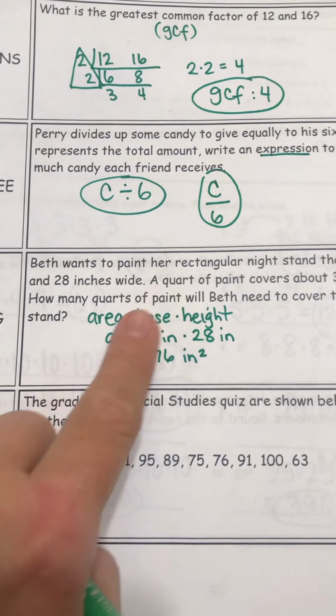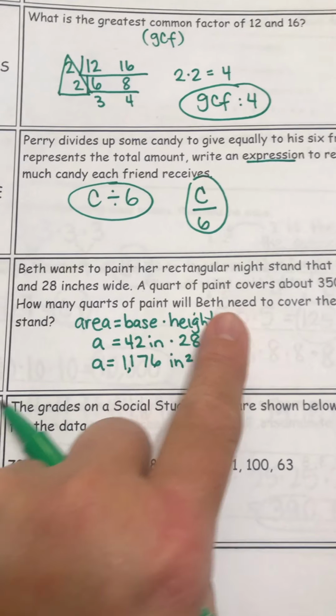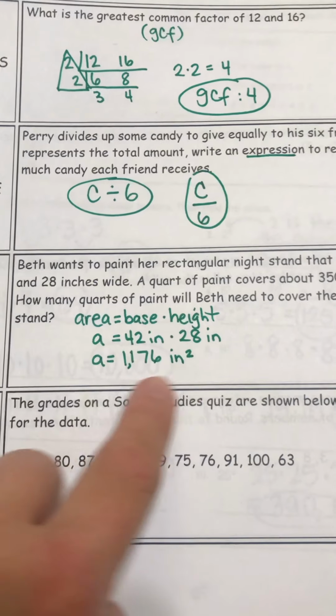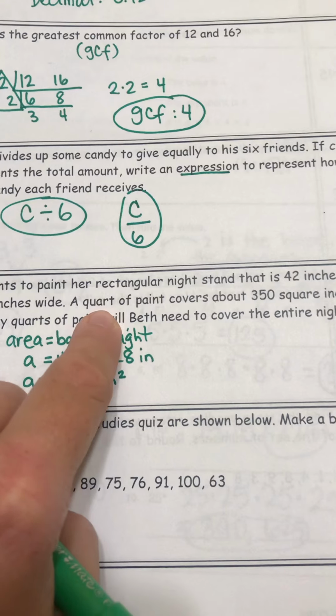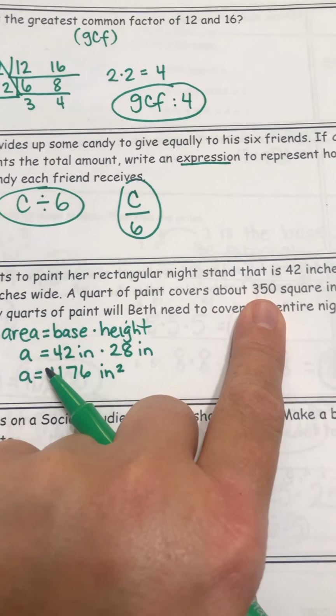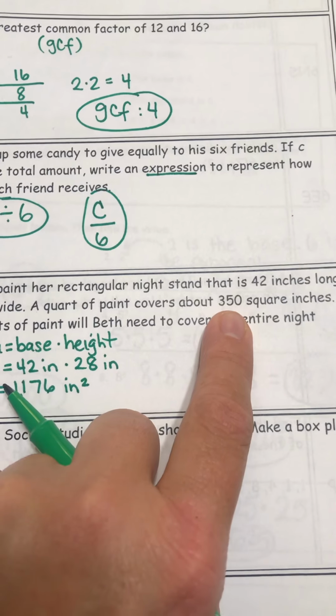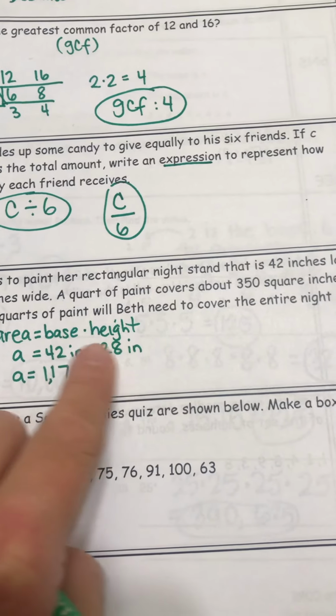But that is not all they want us to do. They want us to find out how many quarts of paint will Beth need to cover the entire nightstand. So if this is the total area she's trying to cover, we need to see how many quarts will she need. Well, if each quart is going to paint about 350 square inches, we need to see how many 350 square inches goes into this.